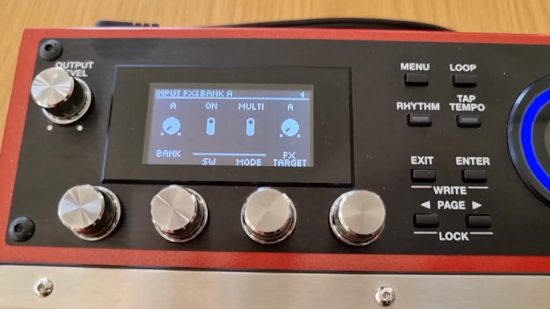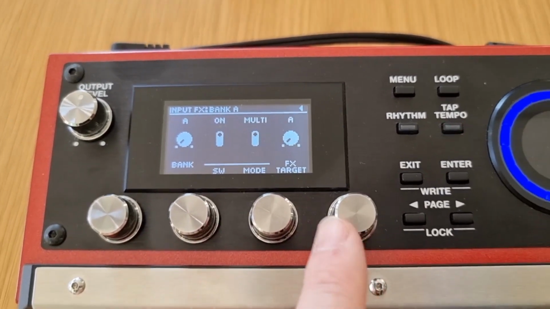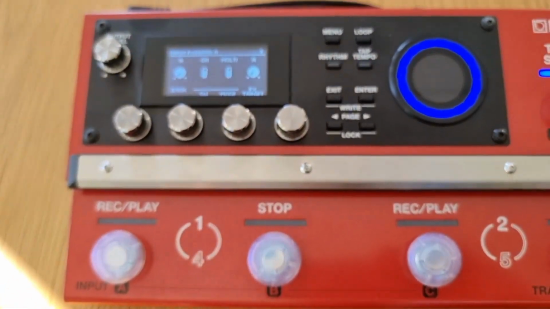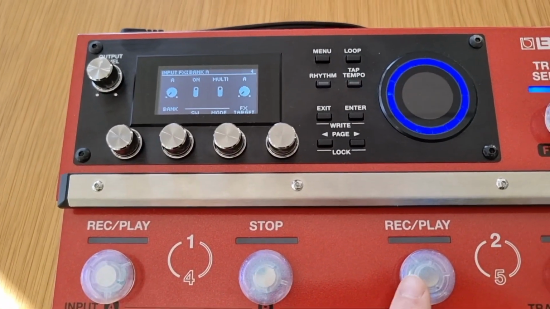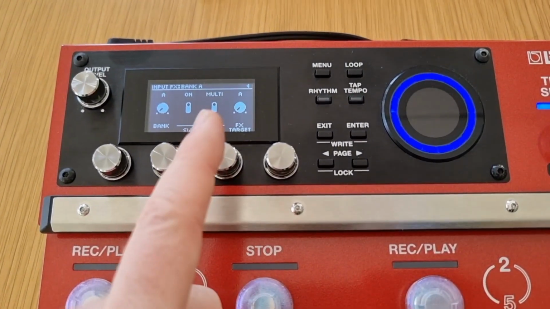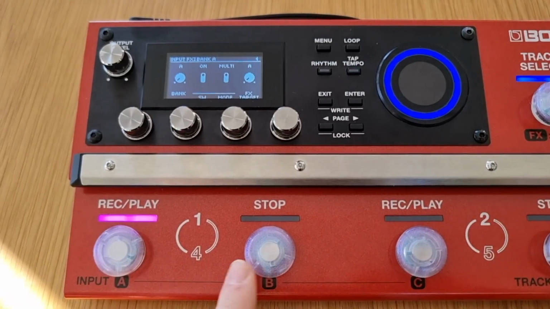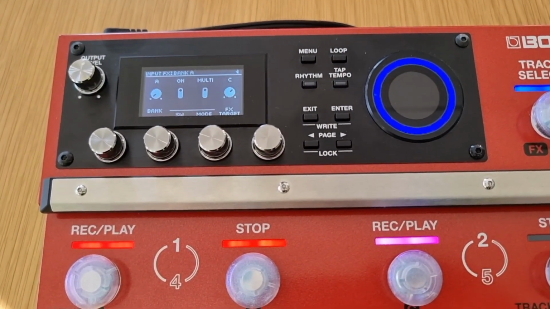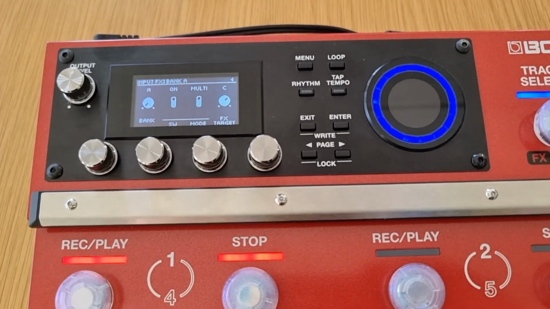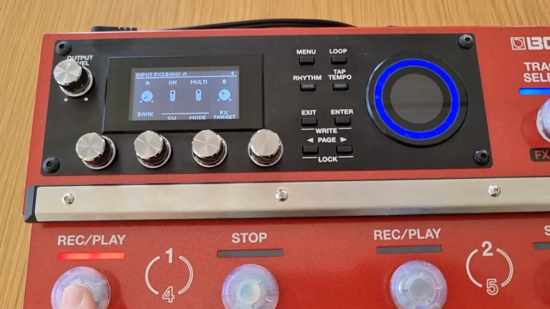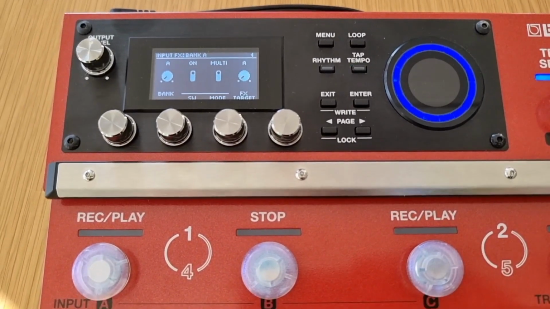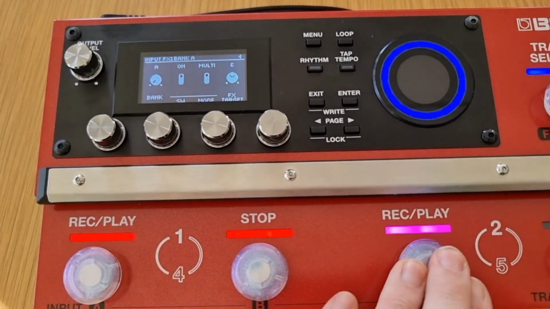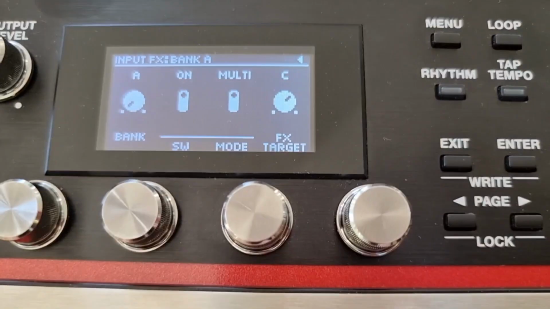The next one along is the mode, and I've got multi set by default. So if I just pan out a little bit for you, you can see I've got my A, B and C input effects here, and if I'm on multi, I can choose to turn on multiple effects at the same time. So let's say I've got a reverb and a delay and a chorus on for my guitar on bank A. Let's say I'm using bank A for my guitar effects. I can have all 3 of those on at the same time if I'm set to multi.